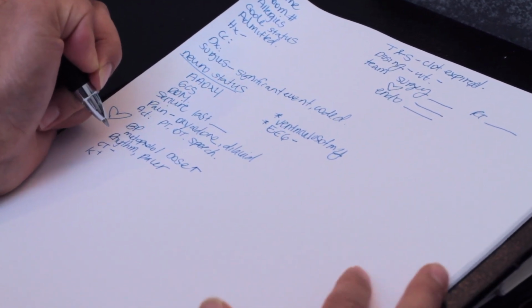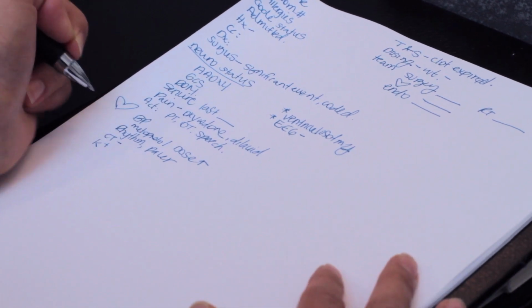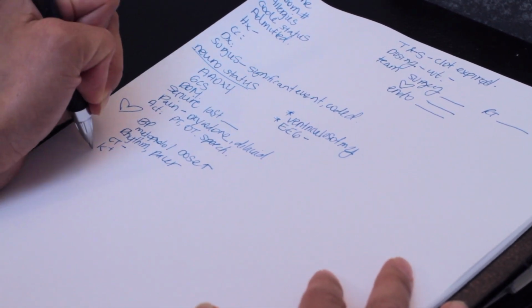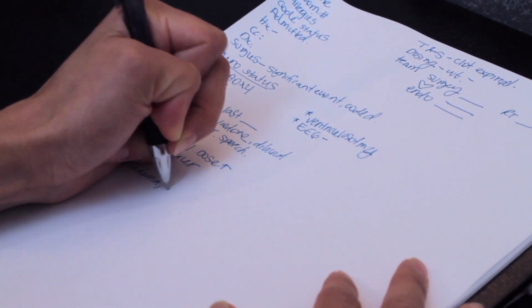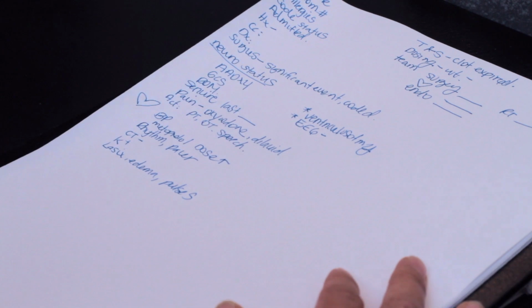You definitely want to know if they have any ectopy or if it needs to be checked. Sometimes the nurses will also include if they had any Lasix, if they have any type of edema, and what their pulses are like as well.